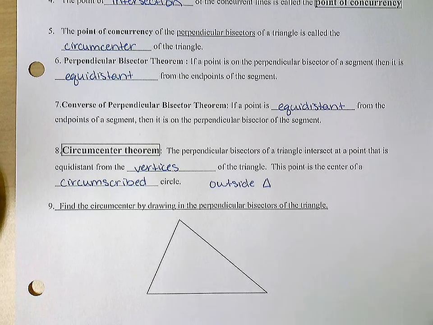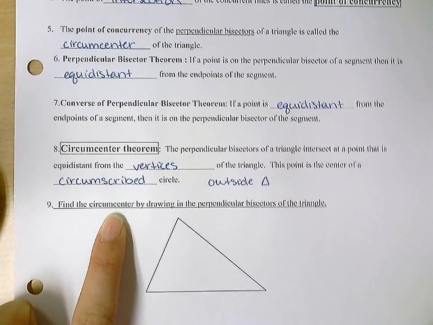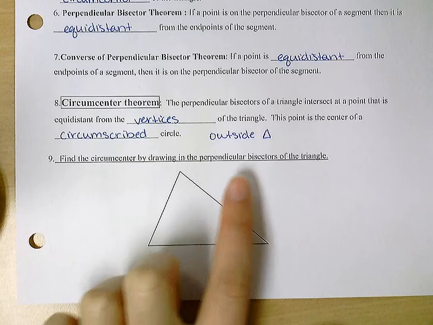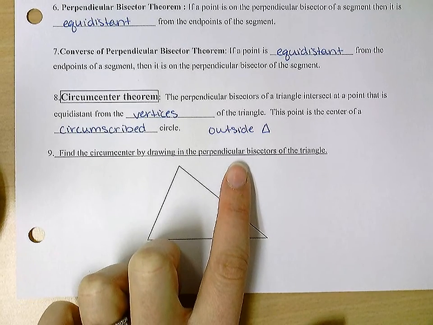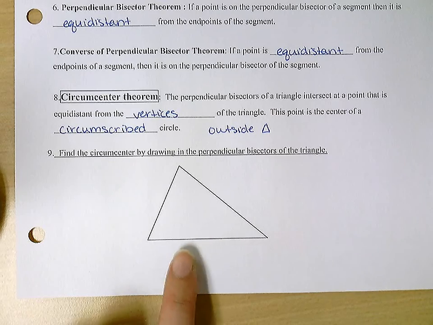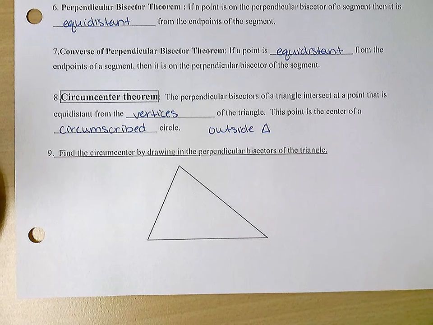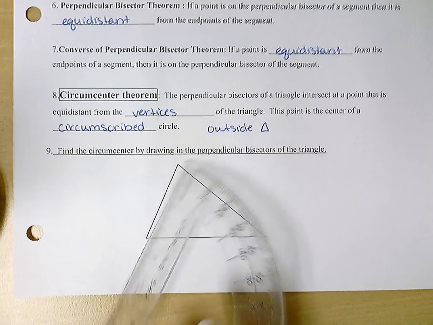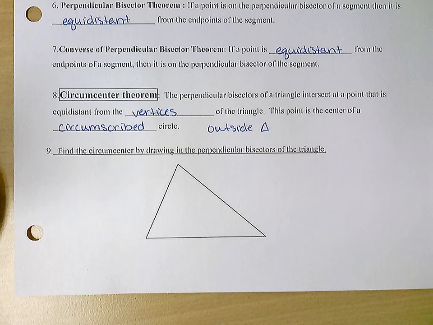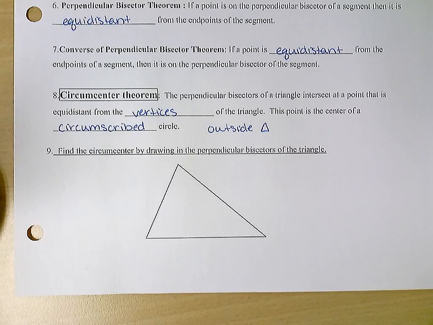So in number 9, we are going to find the circumcenter. That means we need to draw in all 3 perpendicular bisectors. We are just doing what we did for those 3 triangles above. You just have to do it to each segment. So take your protractor. You can start on the bottom, or on this side or this side. It doesn't matter. You have to find the perpendicular bisector of all 3 sides. So you're drawing in 3 of them. Go ahead and start that. Find that midpoint, and make your second point.